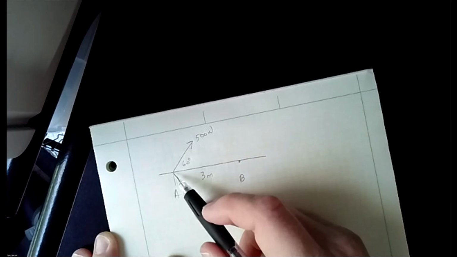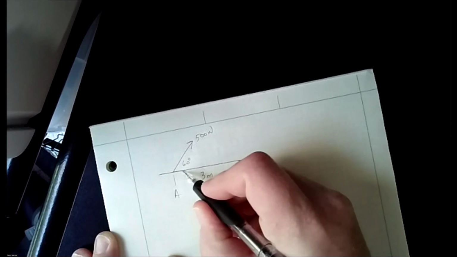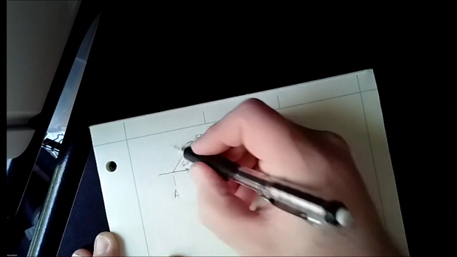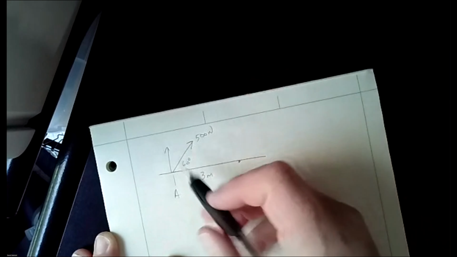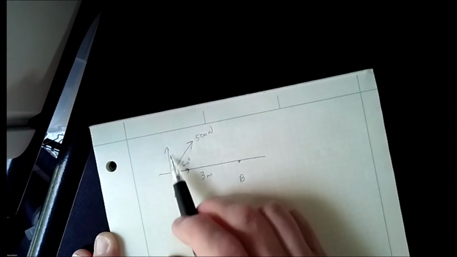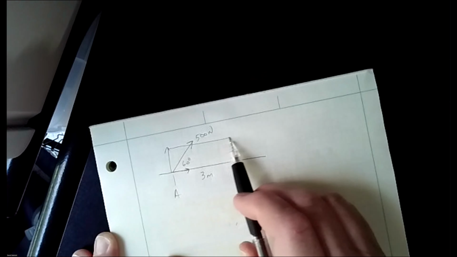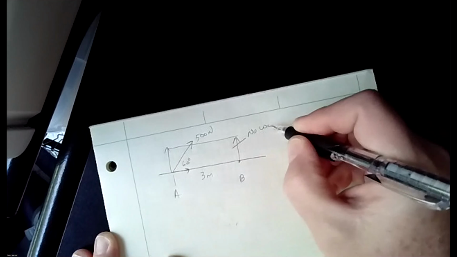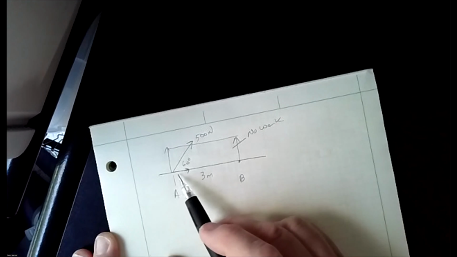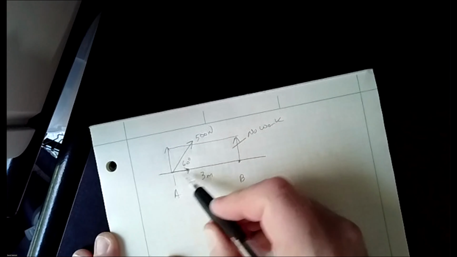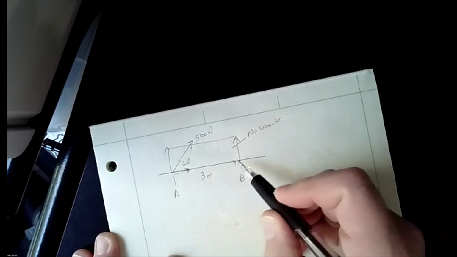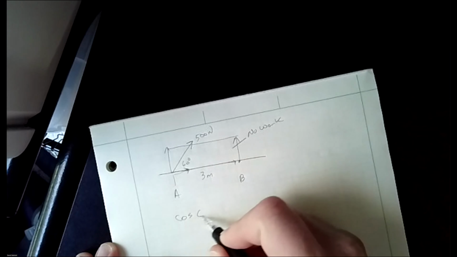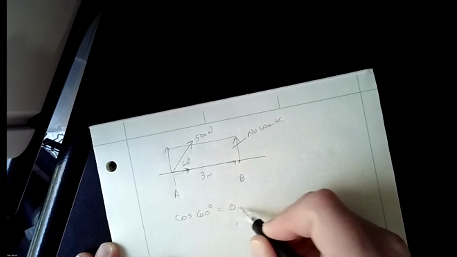But the only work that really counts is the work in this direction. The force has an x and a y component, but there is no work done perpendicular. So when it goes vertically, that's no work. Whereas as it goes across, that does do work. We know that the cosine of 60 degrees is equal to 0.5.